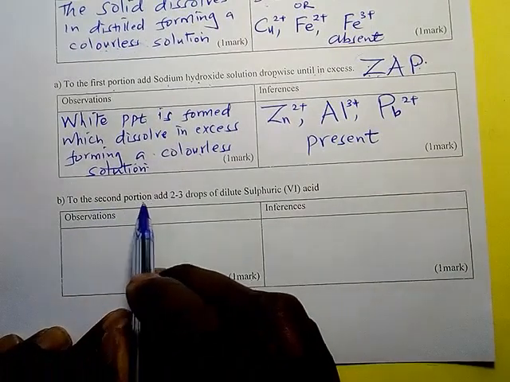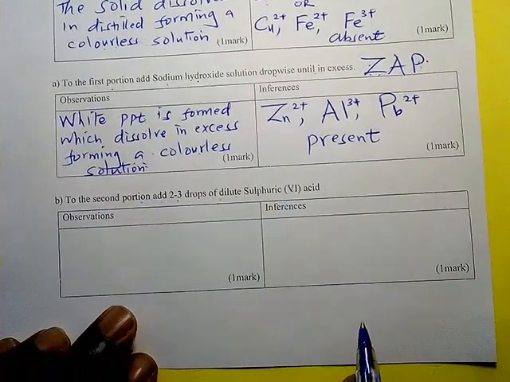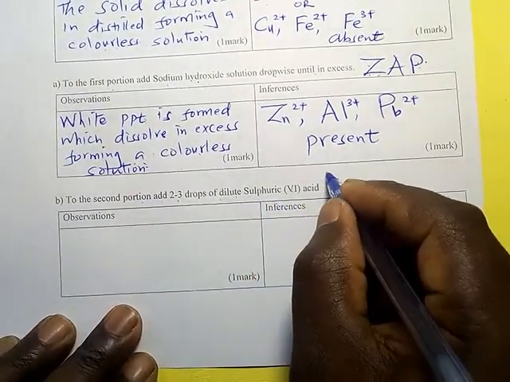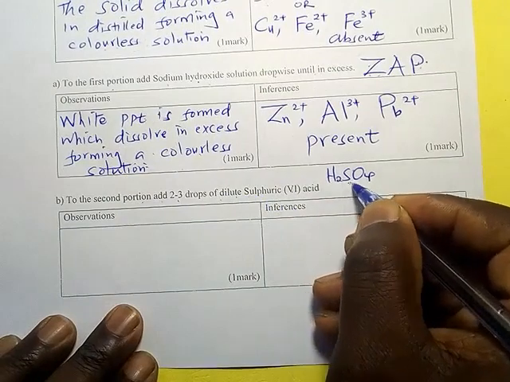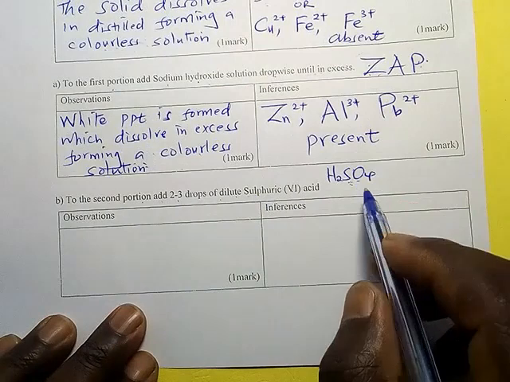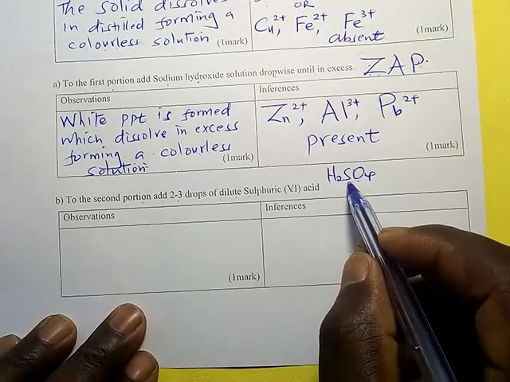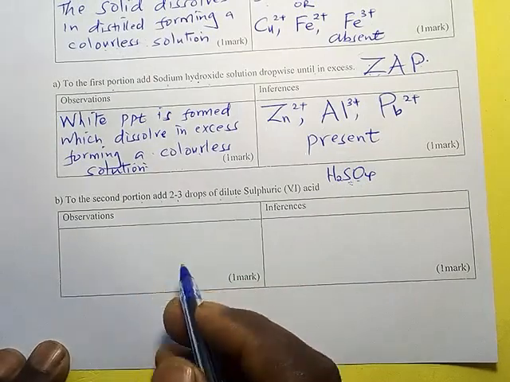To the second portion, add 2 drops of dilute sulfuric acid. Remember, sulfuric acid contains the sulfate inside. So if we are adding the sulfate, let us see the observation: a white PPT is formed, or no white PPT is formed.